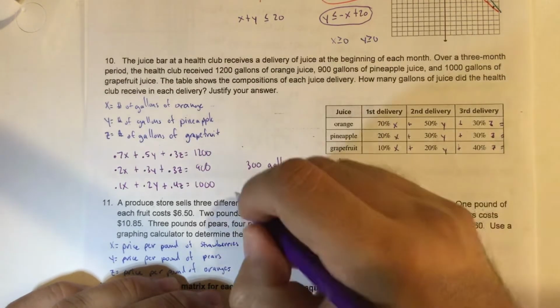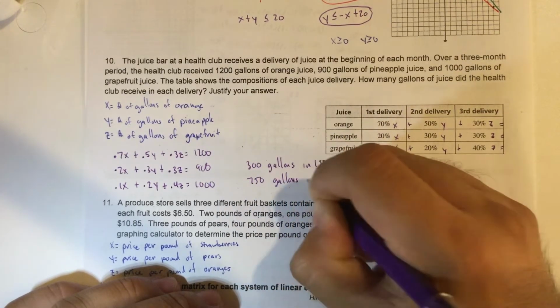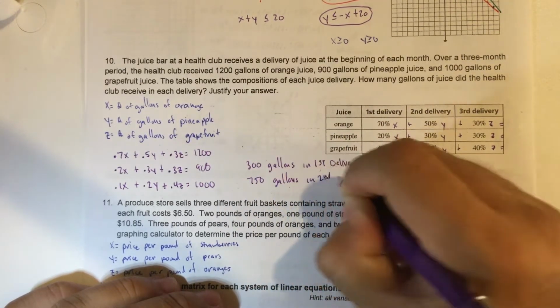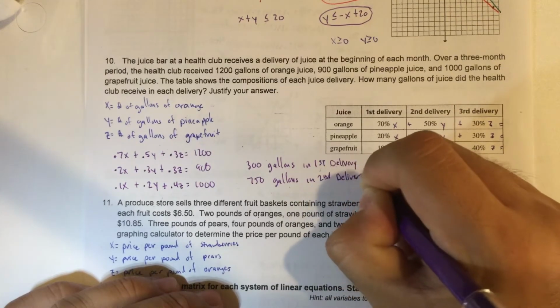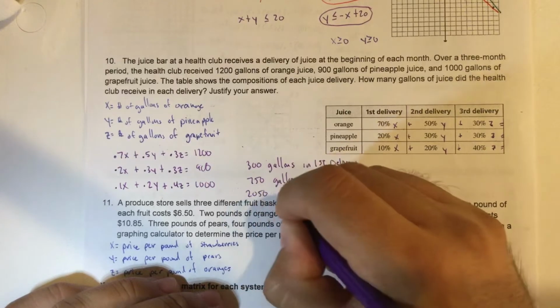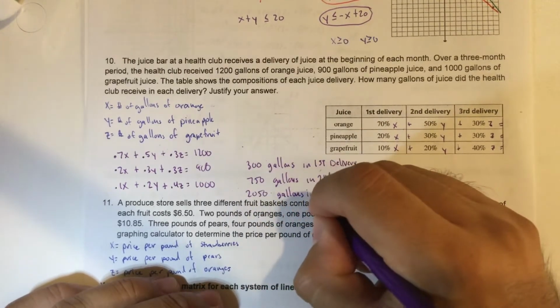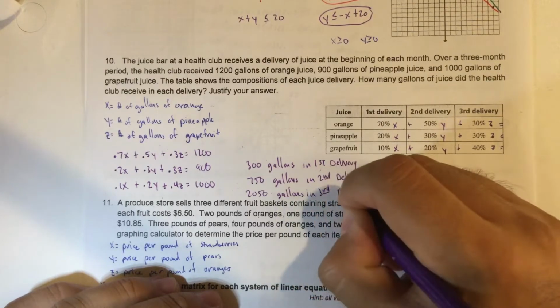And then in the second delivery, it was going to be 750 gallons. And in the last delivery, it's going to be 2,050 gallons delivered in the third one.